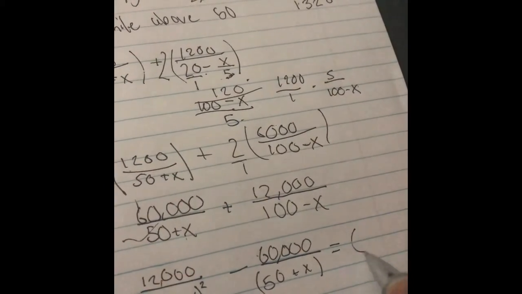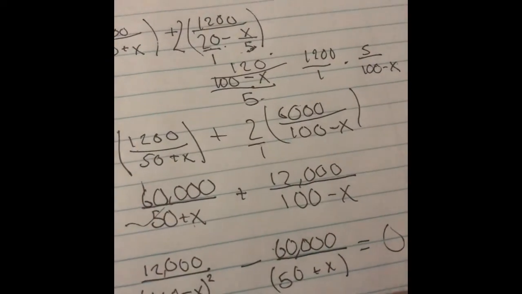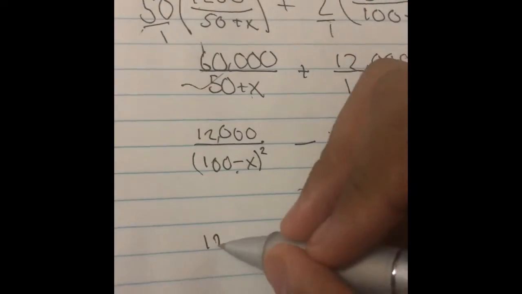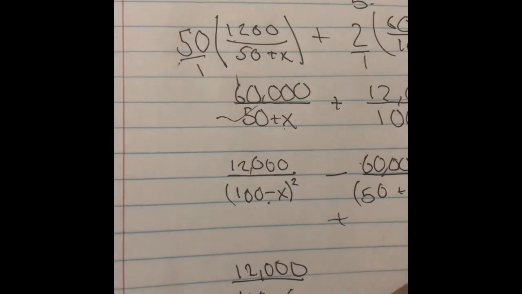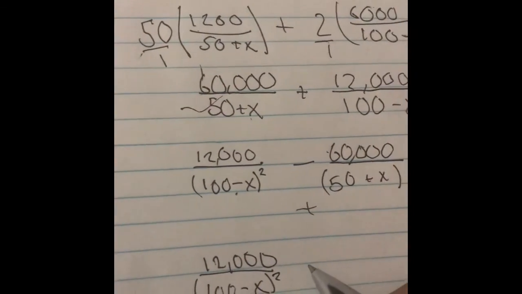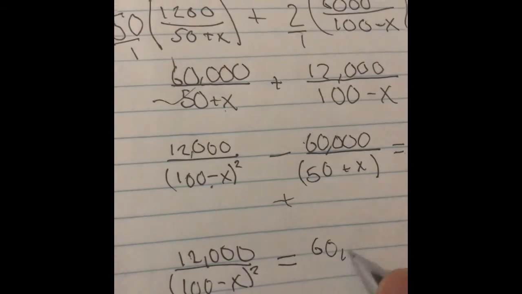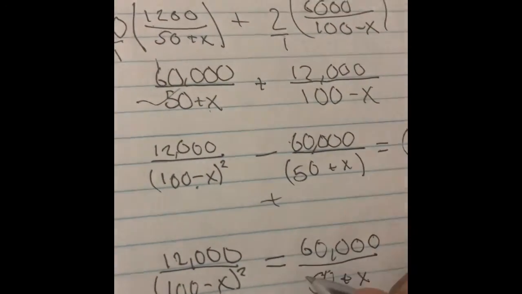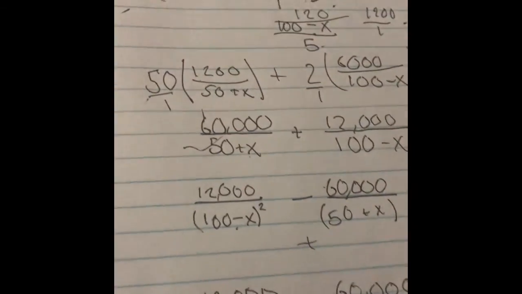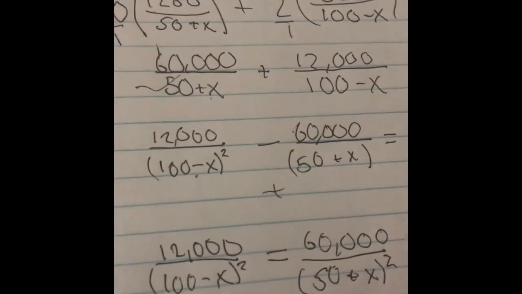And then we have to set that equal to 0, because the third step is to set the derivative to 0. Now this is much simpler. You can just add this to both sides, and then you end up getting 1200 over 100 minus x squared equals 60,000 over 50 plus x squared. Now for the second part, I'll let my partner Angela take over. Thank you for listening to my part. Take care.